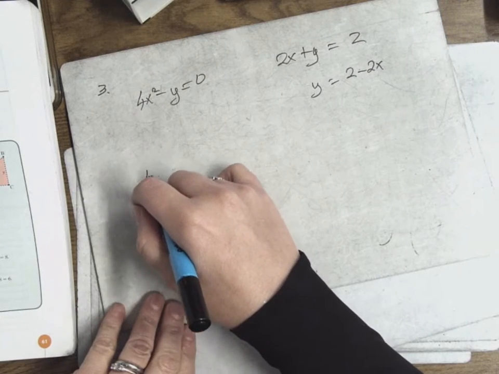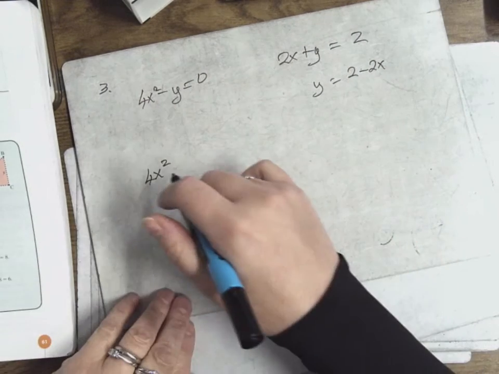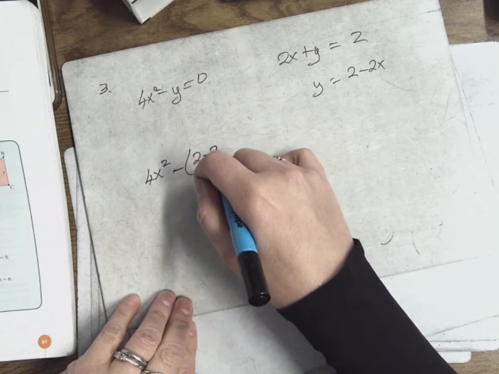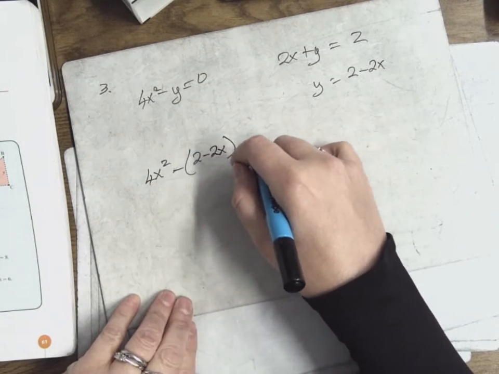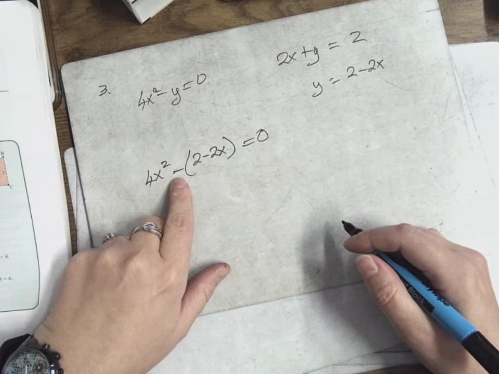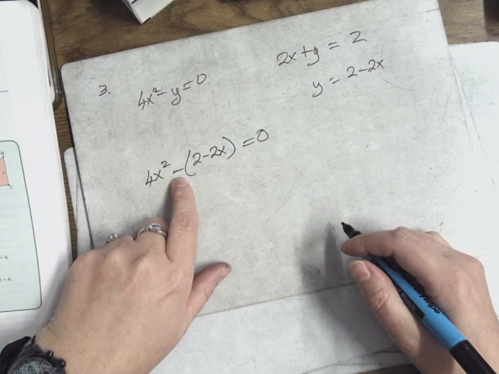So I have 4x squared. Now, you know the way it's minus y. So I'm just going to put minus, and in the bracket I'm going to put 2 minus 2x, equals 0. The reason I'm going to put it in brackets is because that minus sign is going to change the signs. Okay?